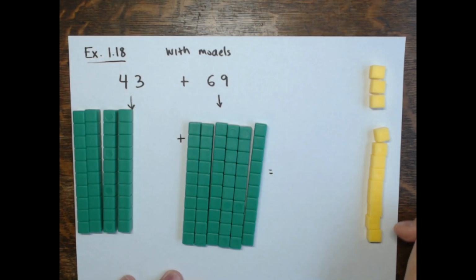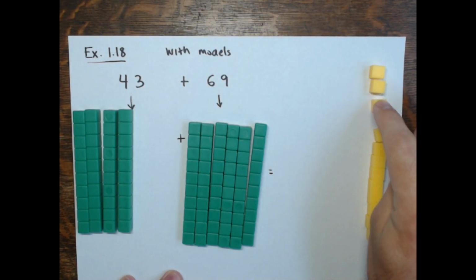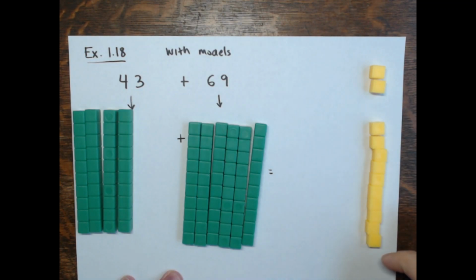So we're going to do an exchange. And this will be the carrying later when I do it without modeling. So you see I've got 10 ones right here. 10 ones with 2 left over. That's 12.